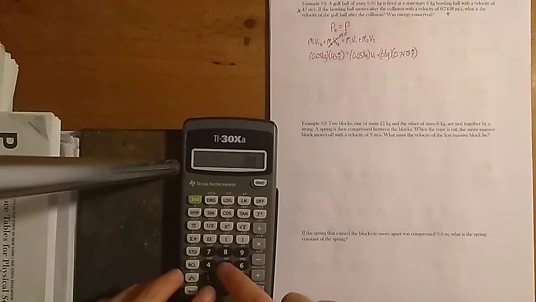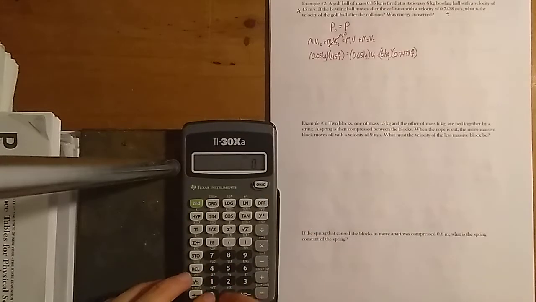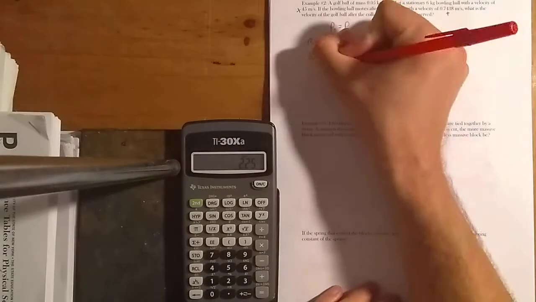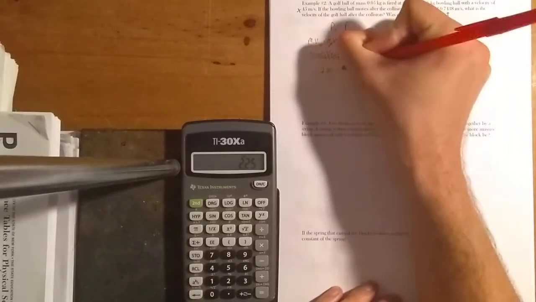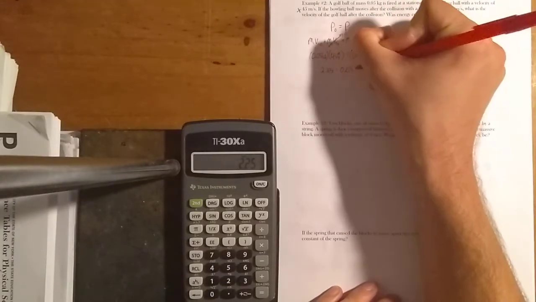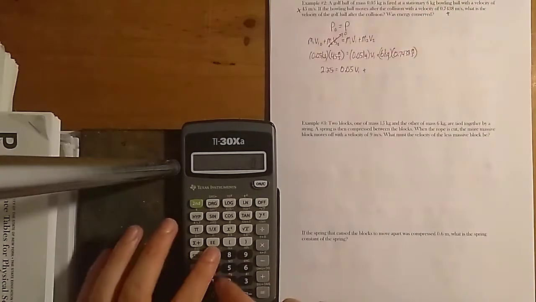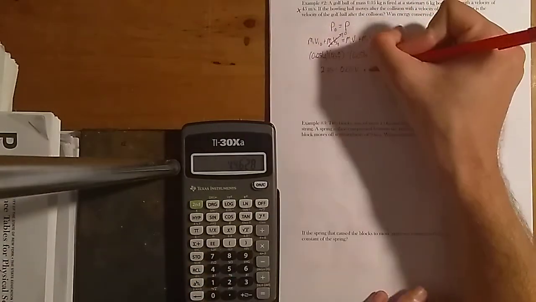Now it's just math. Make sure you do the math correctly. The rules of algebra should be pretty straightforward by this point. So that's 2.25 equals 0.05 v1 plus 6 times 0.7438.